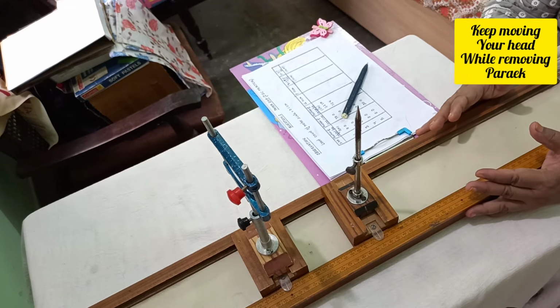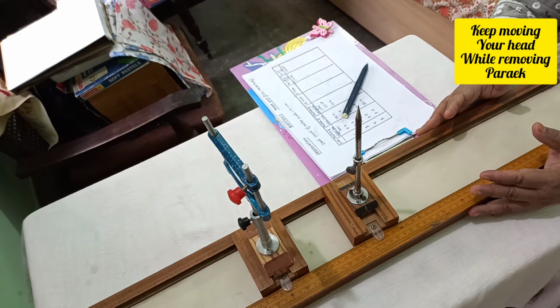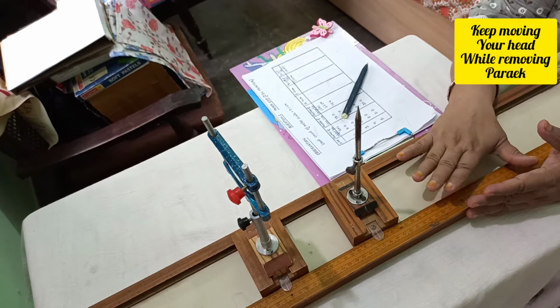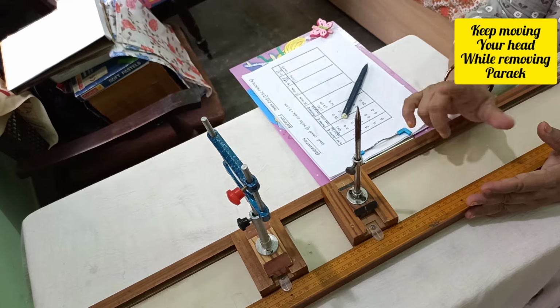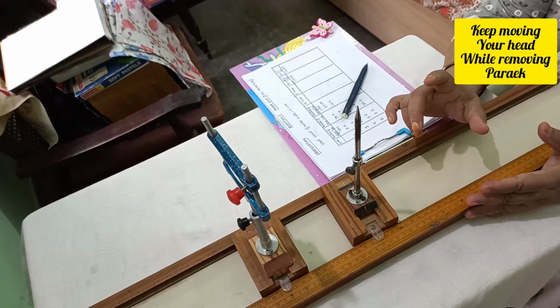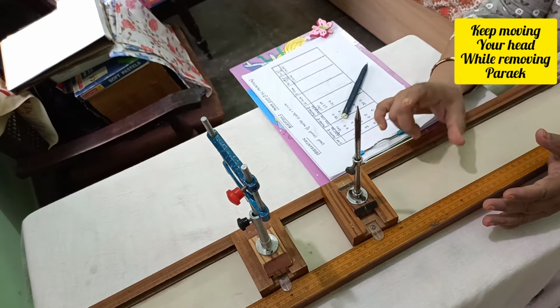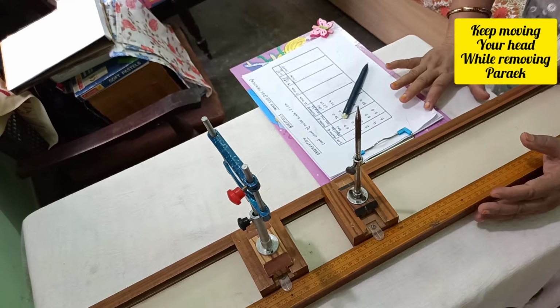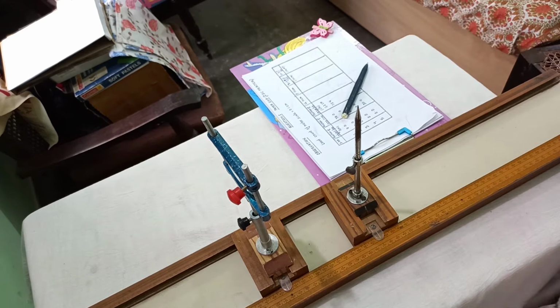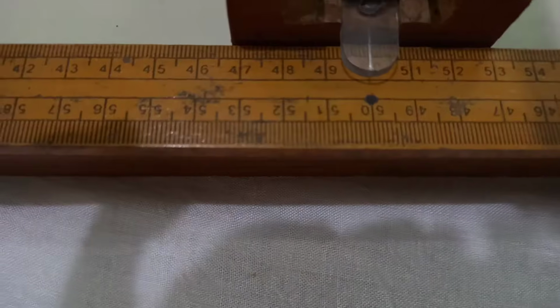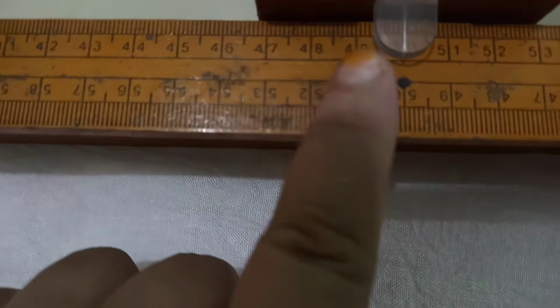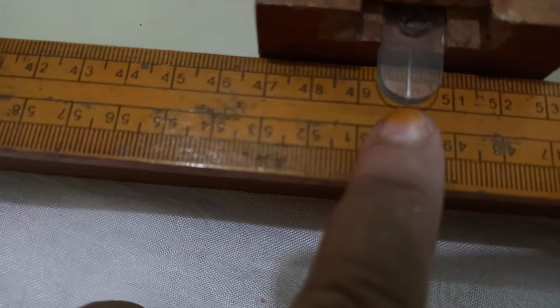So parallax is removed, and now I'll take the camera to the observation optical bench so that you can observe first hand and can have a lab experience of what the reading is now. Now observe the value of position of lens, that is 50, and position of image pin.